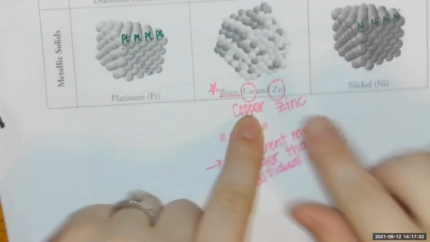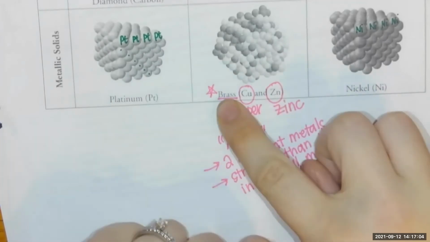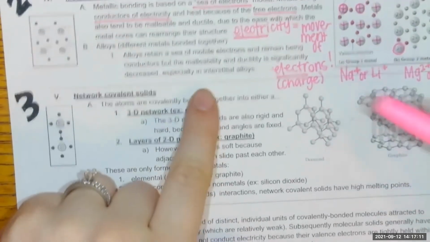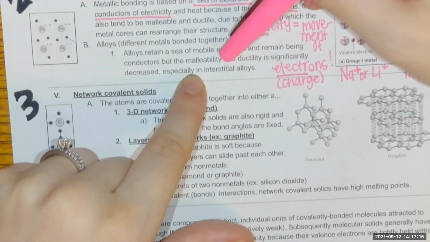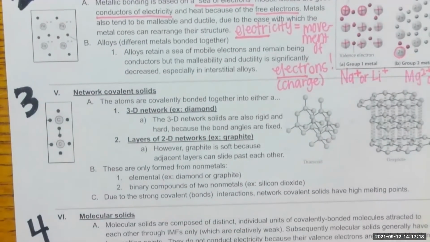Okay, so back to this. Copper and zinc, fuse them together, you can make a brass penny. The reason that alloys are stronger than the individual metals is because, thinking about putting copper and zinc together to make brass, copper and zinc are not the same sizes.